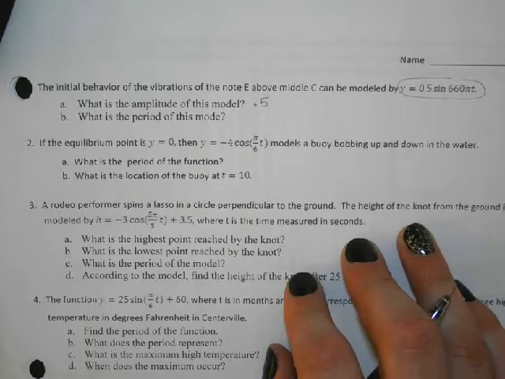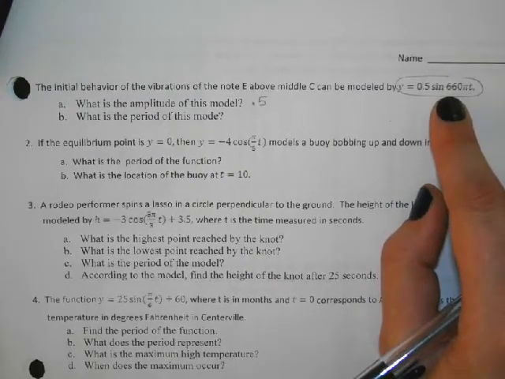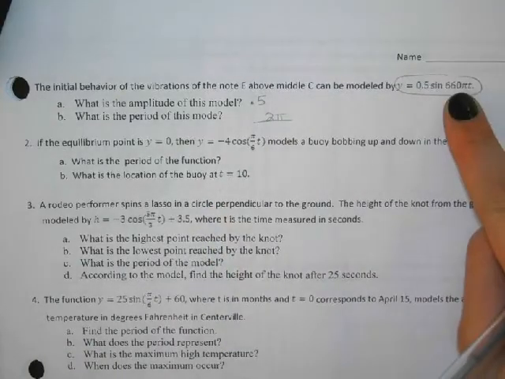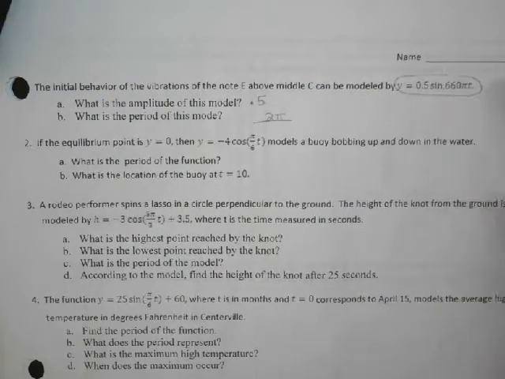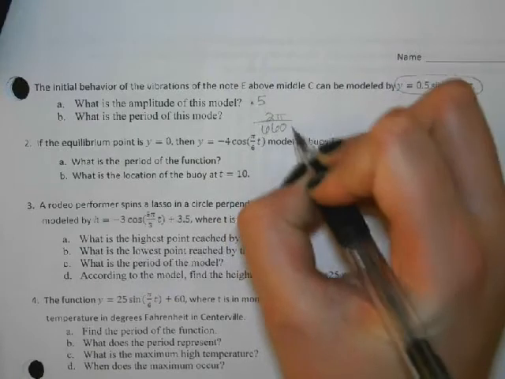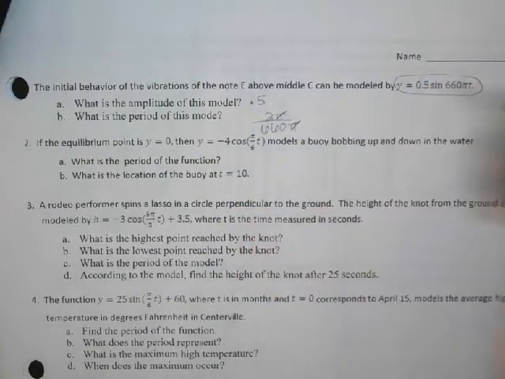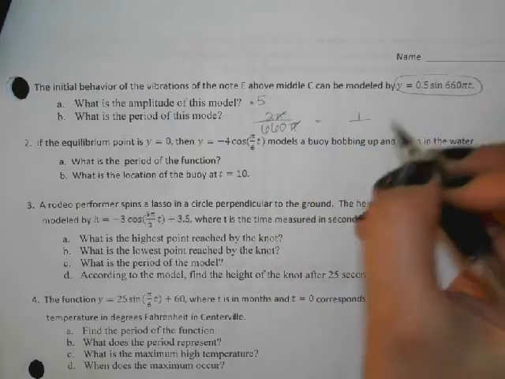What is the period of this model? Not 2 pi over 3. It's 2 pi over b. So 2 pi divided by, and what's the b value? 660 pi. So 2 pi divided by 660 pi, and the pi's cancel. We have 2 over 660, and I can divide both of those by 2. I get 1 over 330.